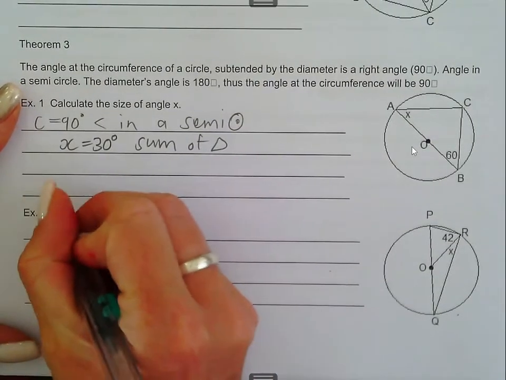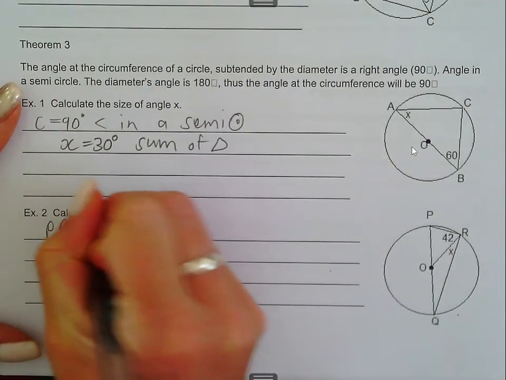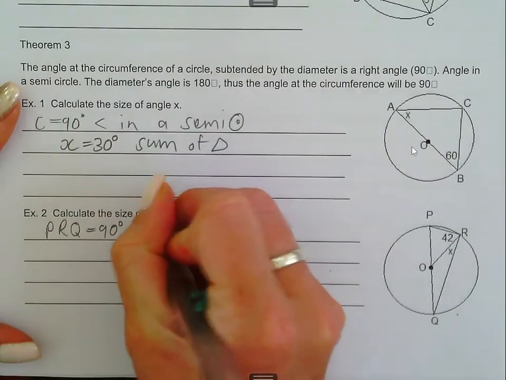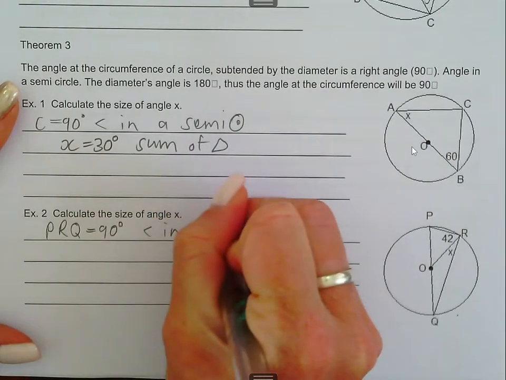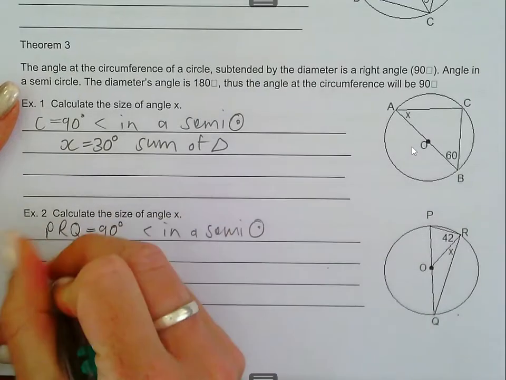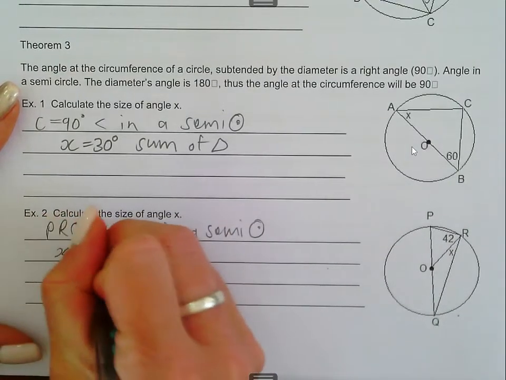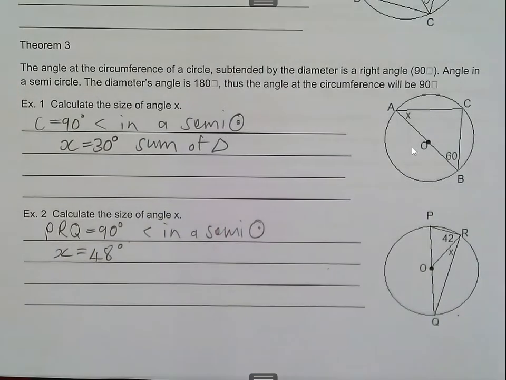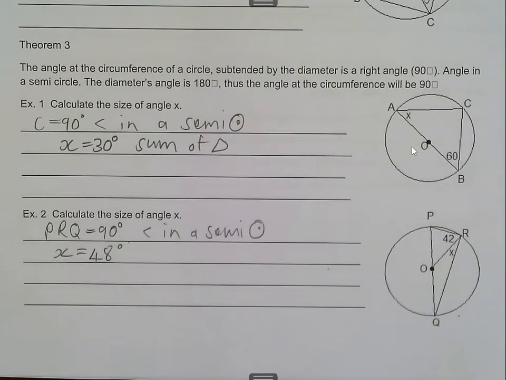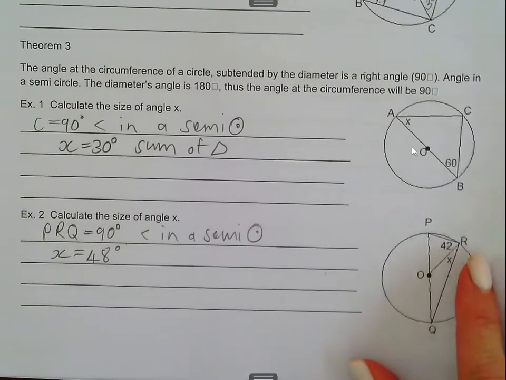So we're going to say PRQ is equal to 90 degrees. The reason is angle in a semicircle, and therefore we can say x is equal to 48. Okay, are you good? You understand that?